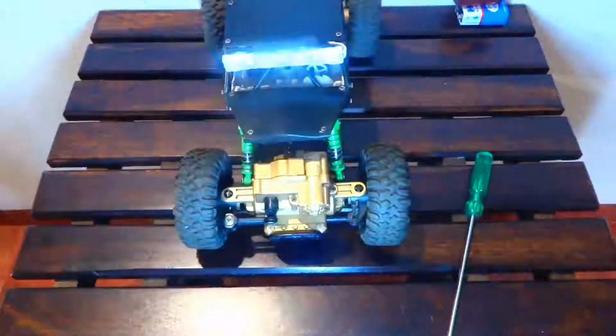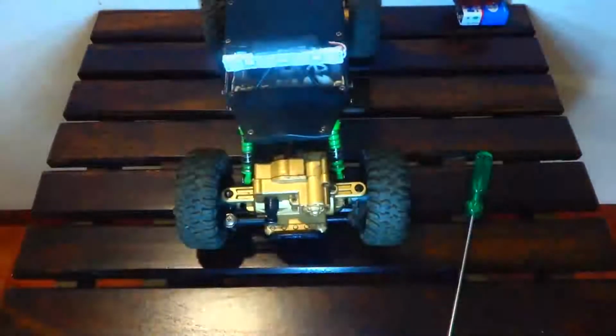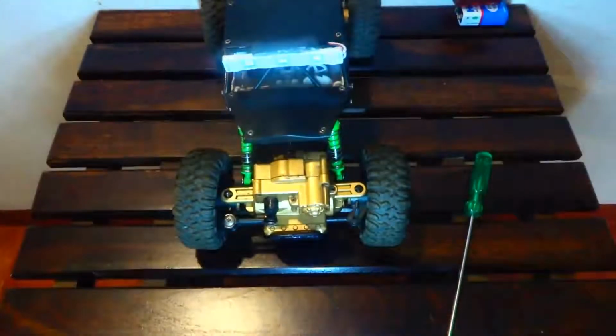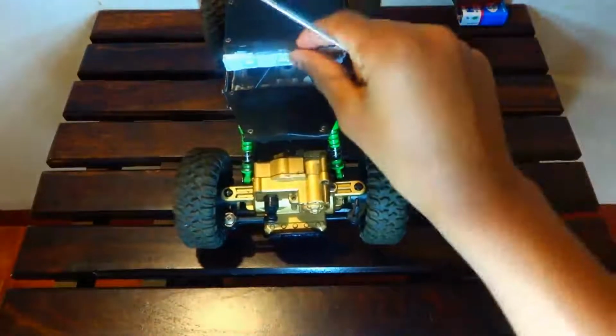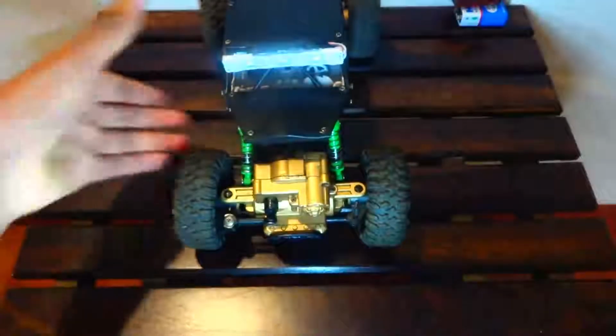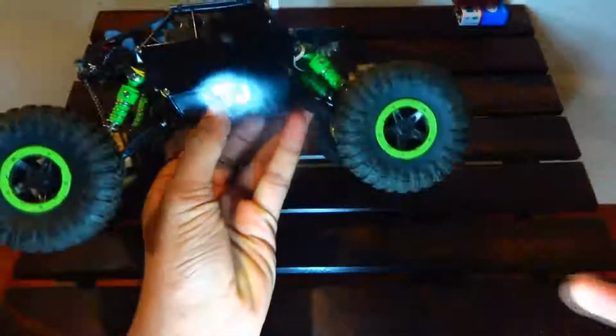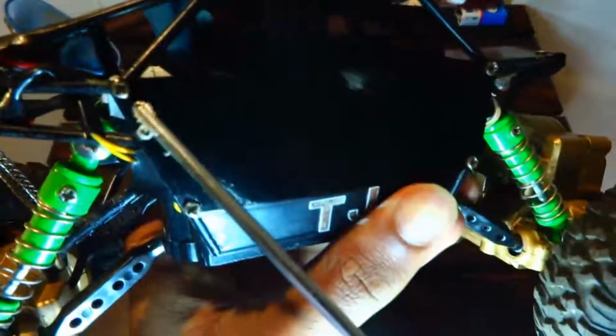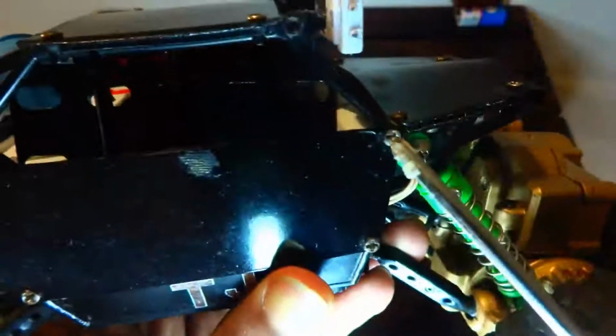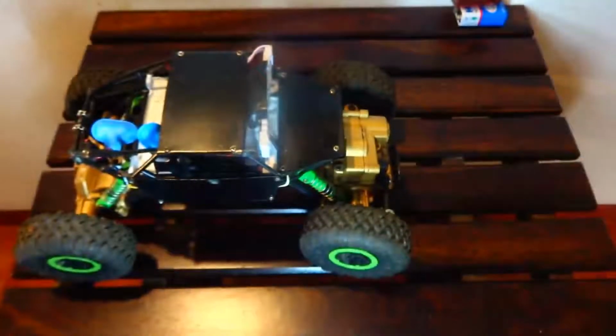Okay, let's just put the light on. No, that's not the LED light, that's lights here. So let's get started. First thing you're gonna need is a screwdriver, of course, and you have to remove screws, depending on your RC. So mine, I had to remove 1, 2, 3, 4 screws there, and 1, 2, 3, 4 screws in front. You don't need to remove anything from here. So totally 8 screws.